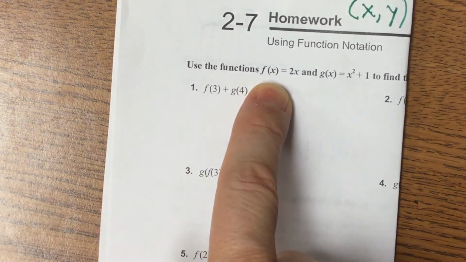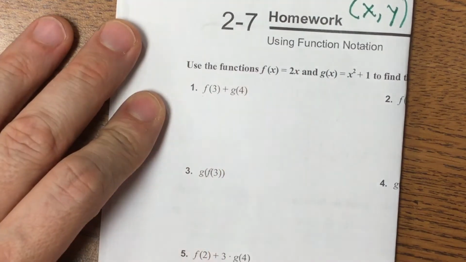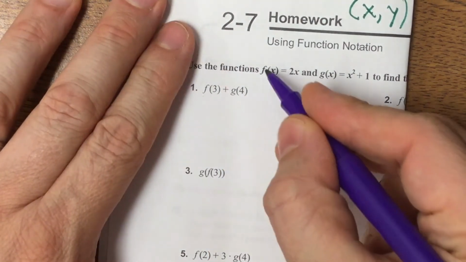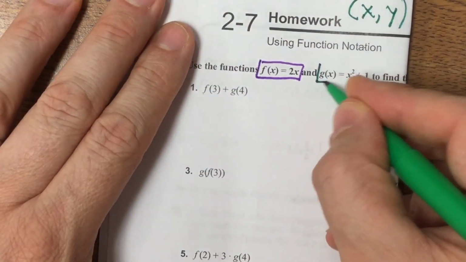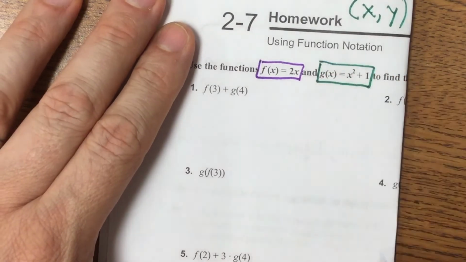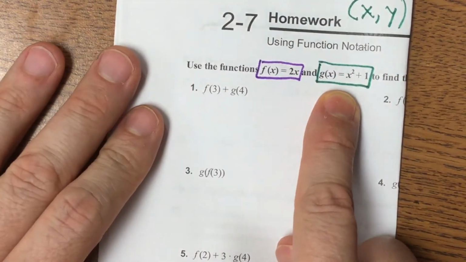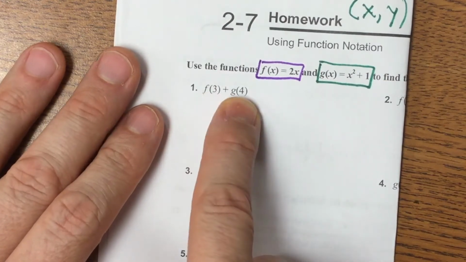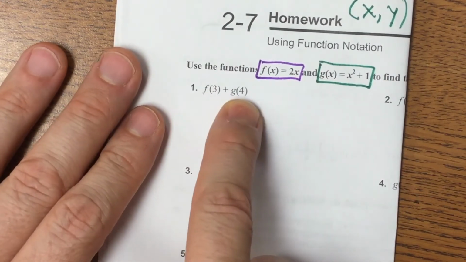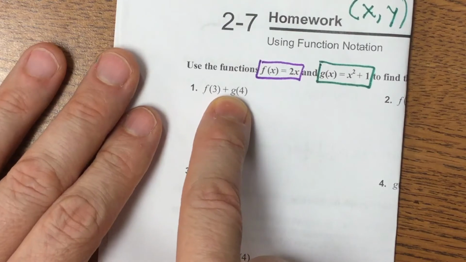For number one, I'll call the purple equation and the green equation. The purple equation is f. The green equation is g. When we look at this, it's a super easy math problem, but it's written in this other language that we have to translate.